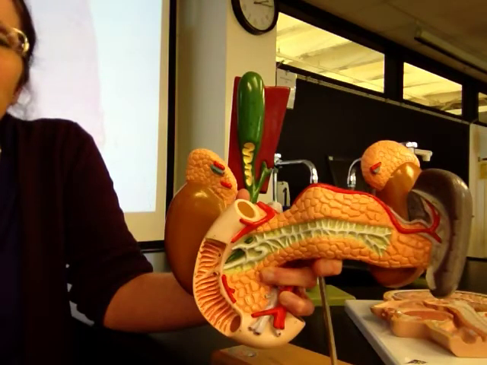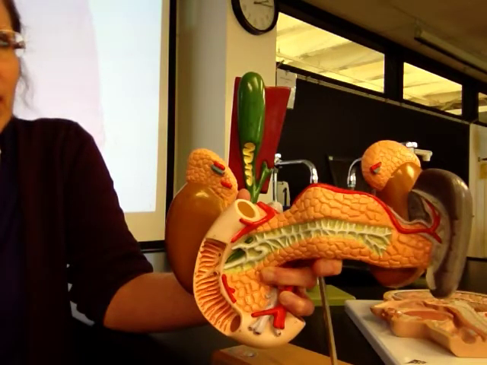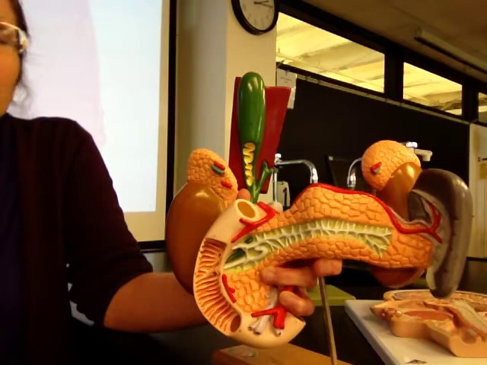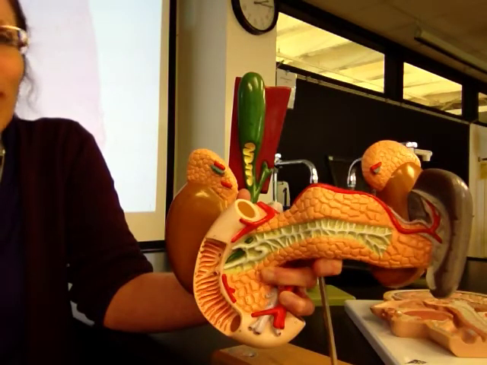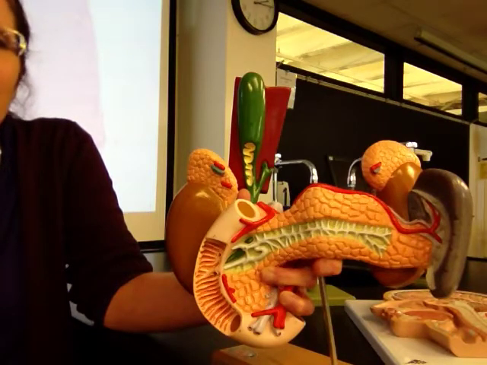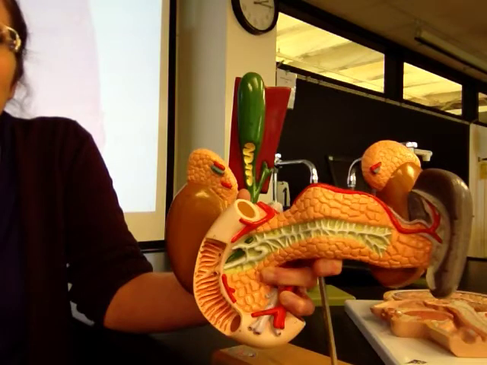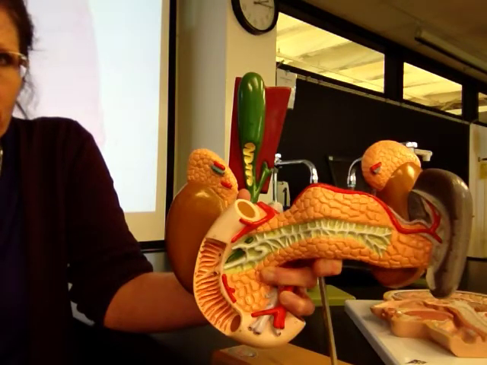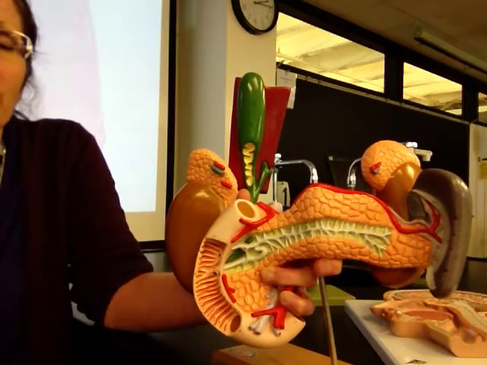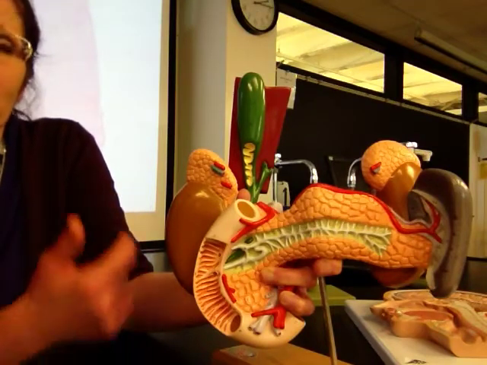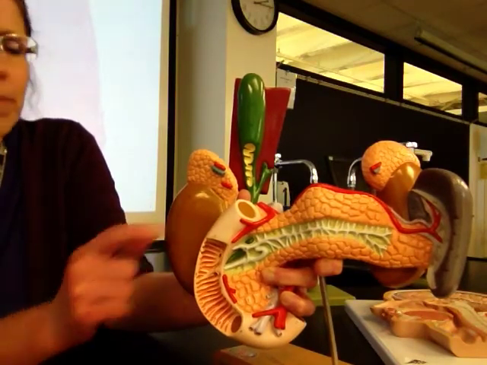So aldosterone is released if sodium levels are low in the blood, low sodium, high potassium, right? And when aldosterone is released, then you will conserve sodium, right? The kidneys will not pee it away, and you will secrete and excrete potassium.